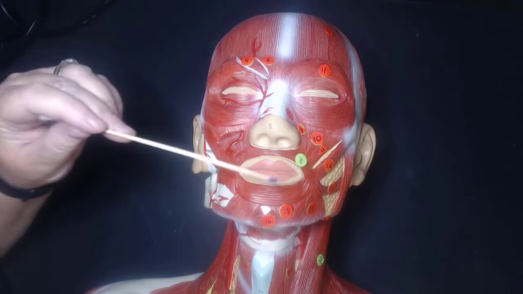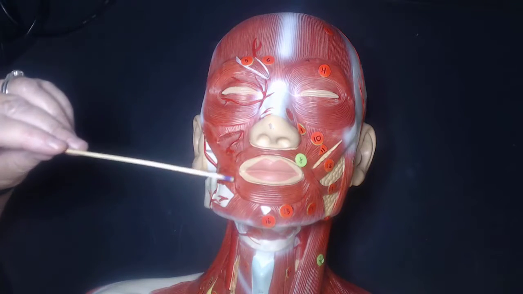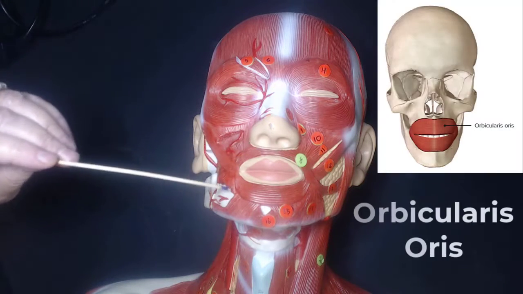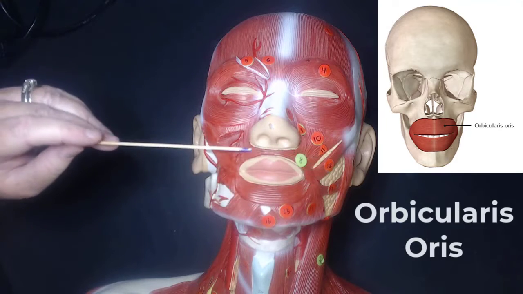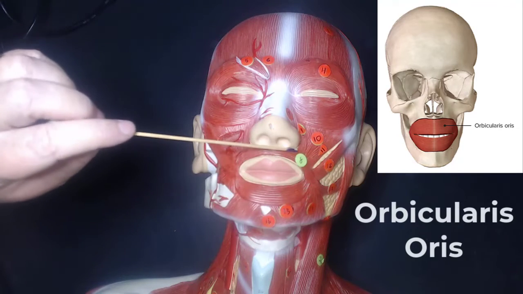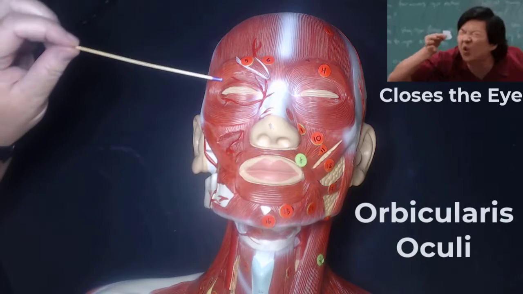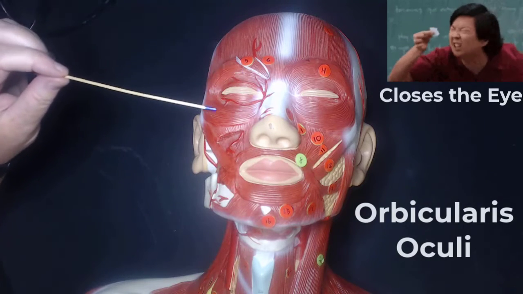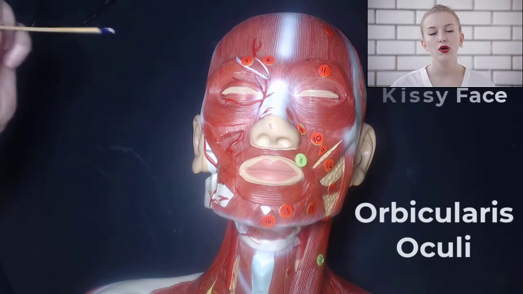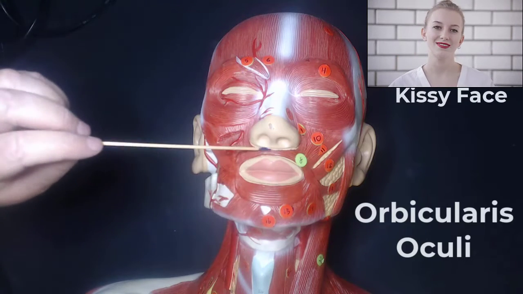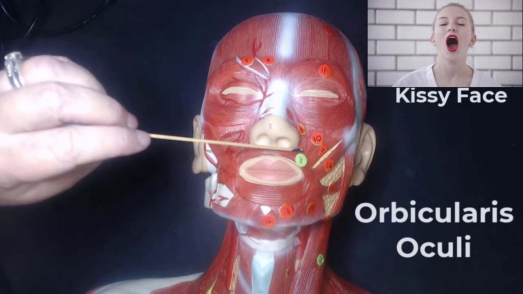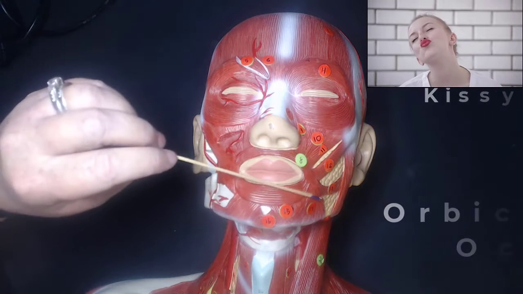Similarly, we have another circular muscle that is around the mouth. This is the Orbicularis oris. Now, the Orbicularis oculi allows us to close your eyes or blink. The Orbicularis oris allows you to do duck faces in your selfies or kissy faces.